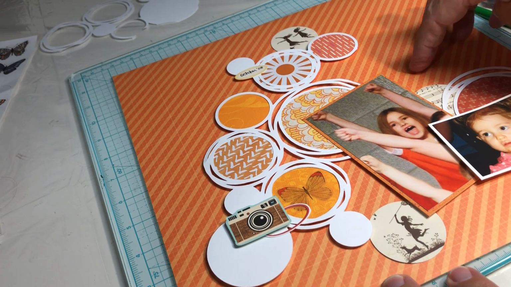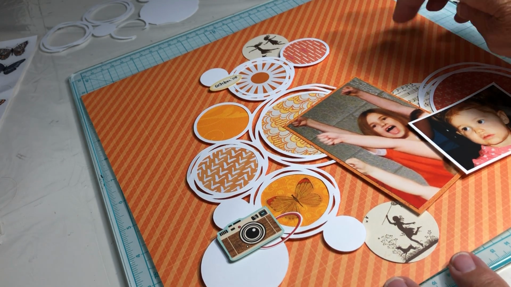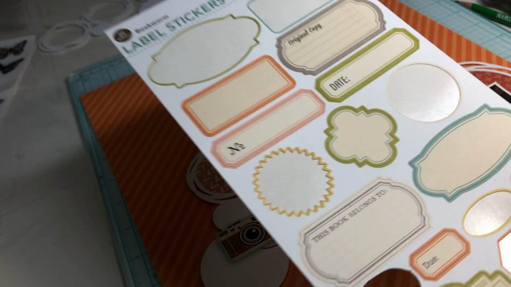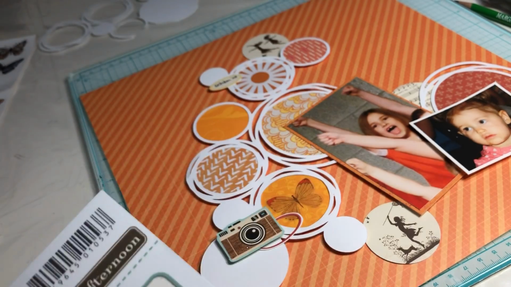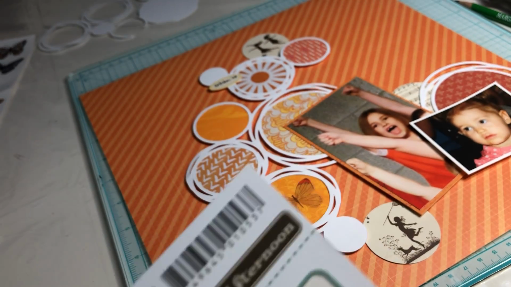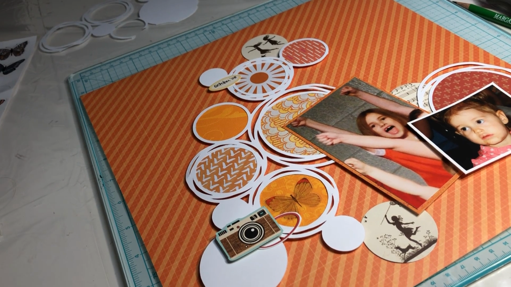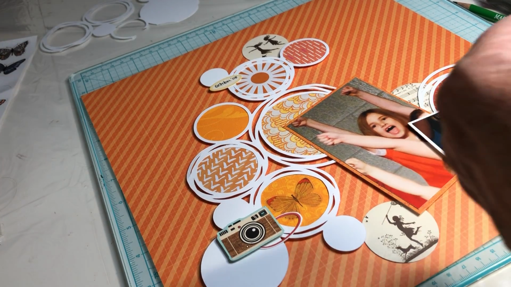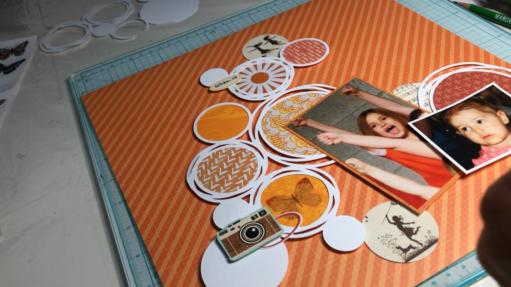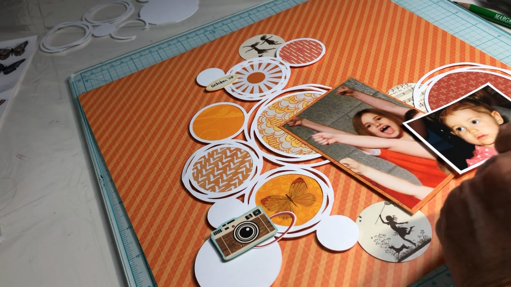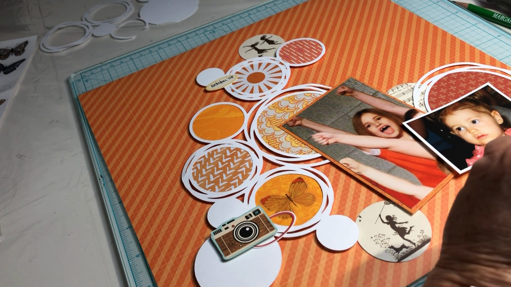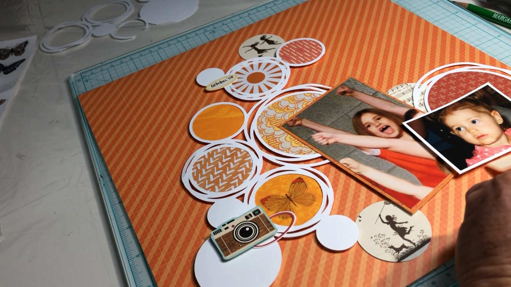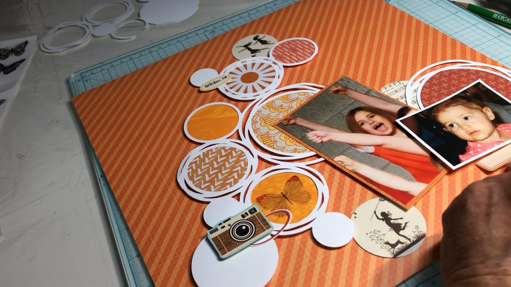The title I'm planning to put right in here, so that I need to be sure and leave room. I'm going to take this orange label and cut it and use part of it right here as just a layer underneath this photo.